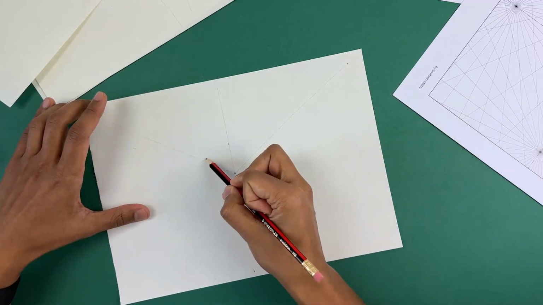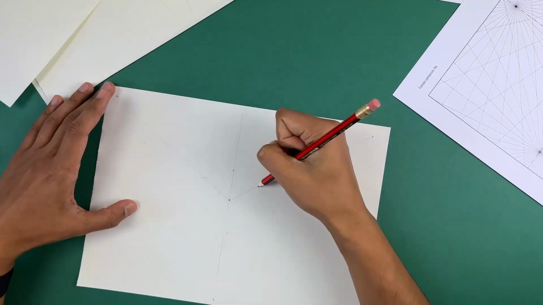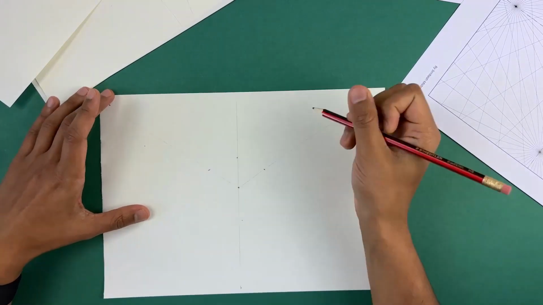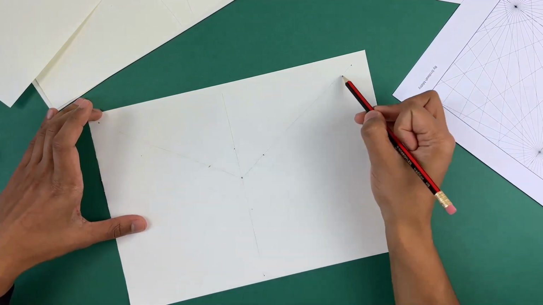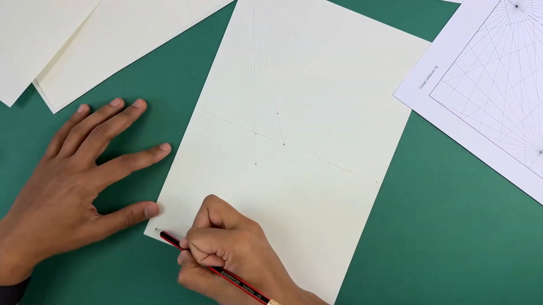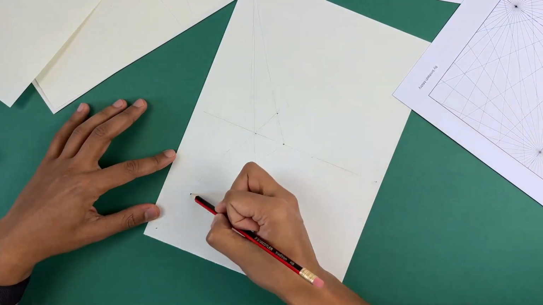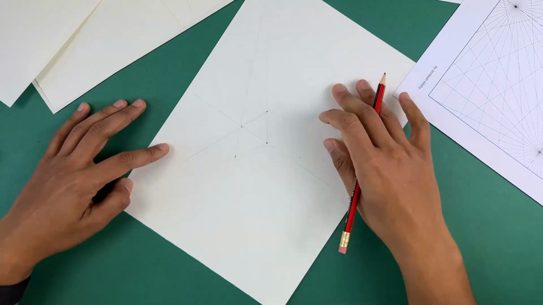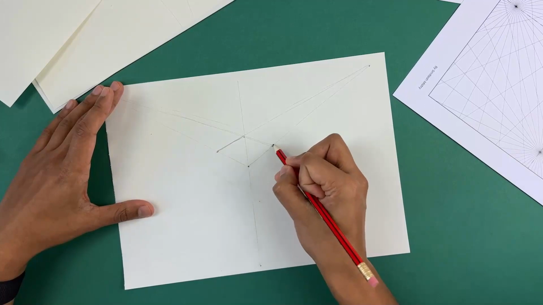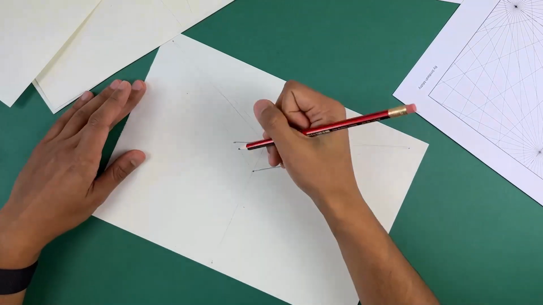So then let's go in and decide. Okay, so there's the pan of the chair. I'm going to go in and again draw the straight lines to here. So there we've got the base of the chair. This is where we'll be sitting.